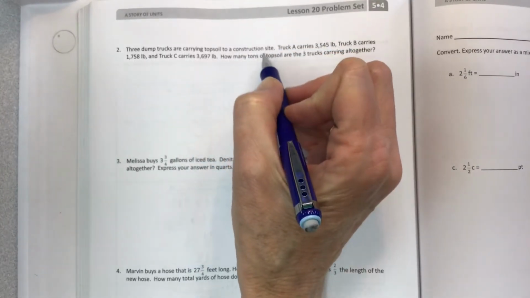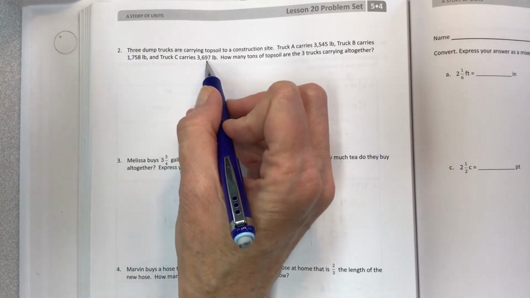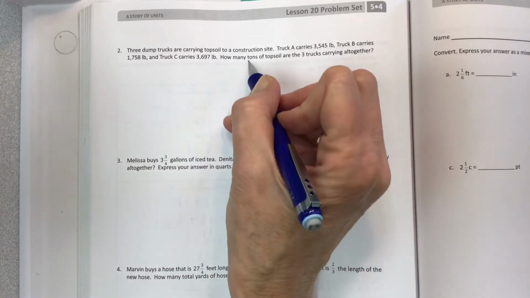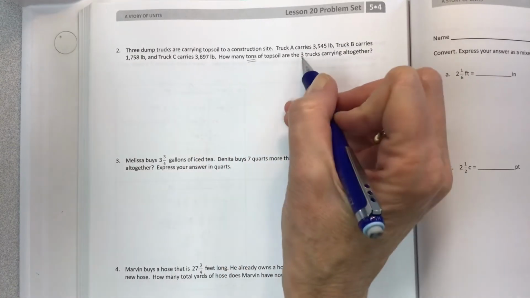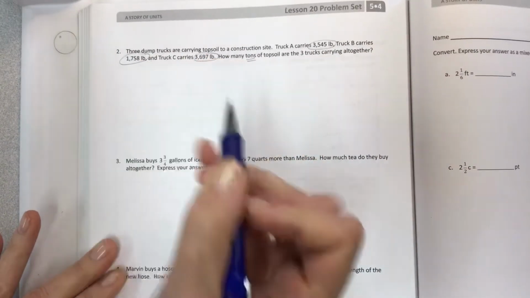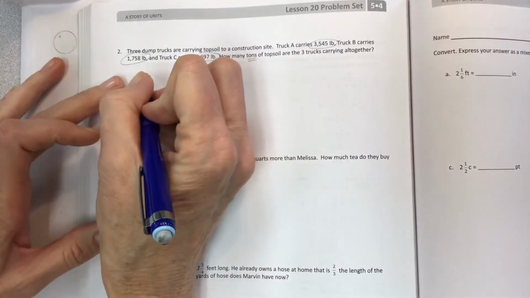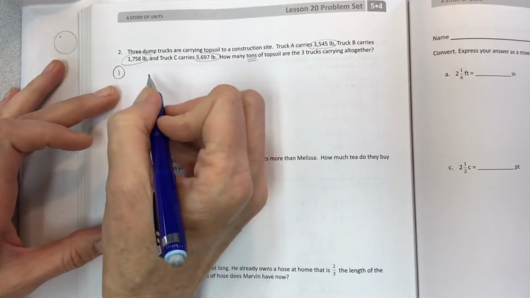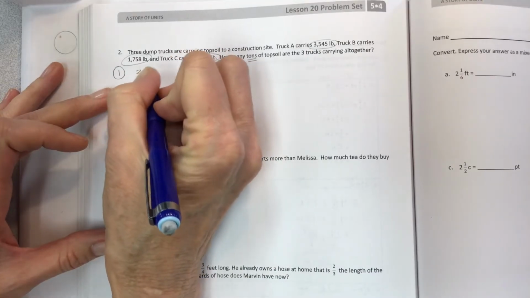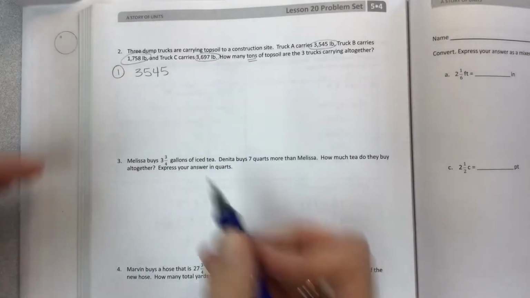Okay, they're carrying topsoil to a construction site. Truck A carries 3,545 pounds. Truck B carries 1,758 pounds. And Truck C carries 3,697 pounds. How many tons of topsoil are the 3 trucks carrying altogether? Well, they're all carrying pounds of soil. So we can combine the 3 trucks' pounds of soil. So let's do that for step 1. 3,545. It's important to line up place value when adding, okay?